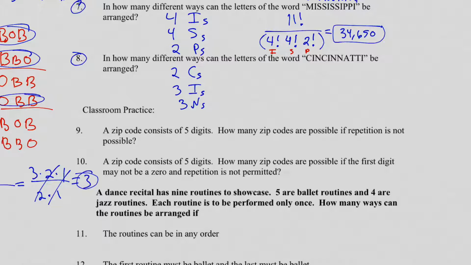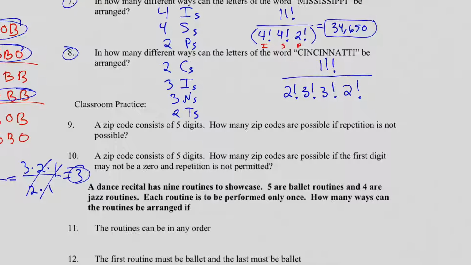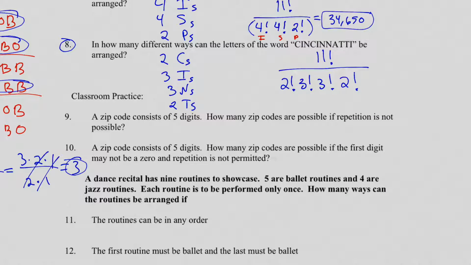And what about T's? 2. Okay, so all those numbers have to be factorial under the 11. There's also 11 here, okay? So 11 factorial divided by all my repeats. Okay? Type all this stuff in your calculator, or you break it out and work it out that way. What is it going to give you?